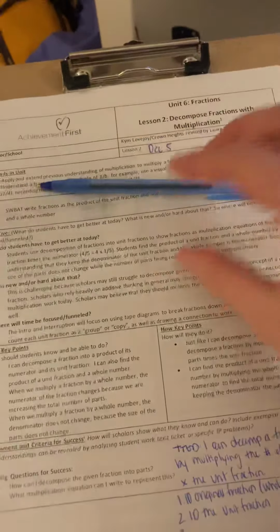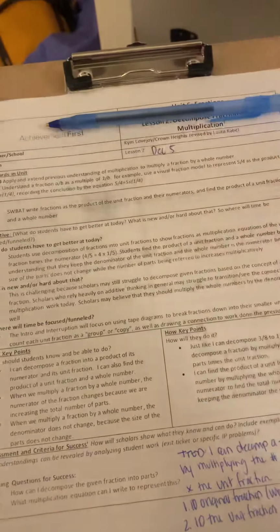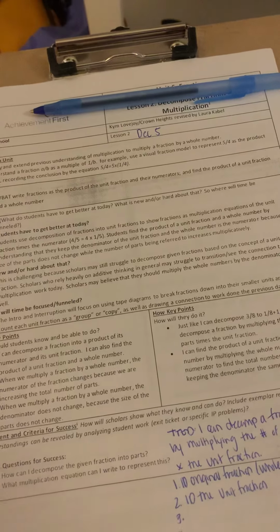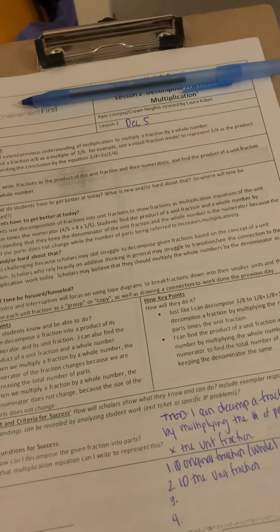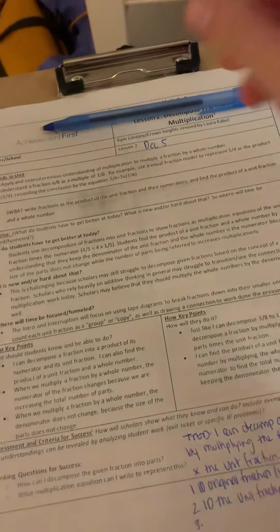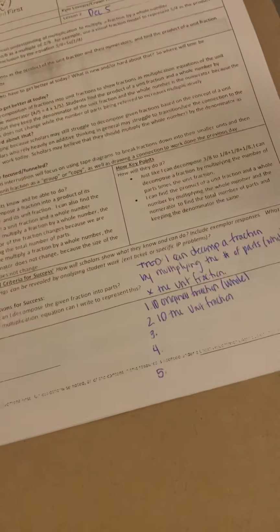Today you are writing fractions as the product of a unit fraction and their numerators by finding the product of a unit fraction and a whole number. So today we are decomposing fractions by using multiplication. There's a couple questions we're going to ask ourselves today, and we're going to think of each unit fraction as a group and the amount of groups as our whole number.